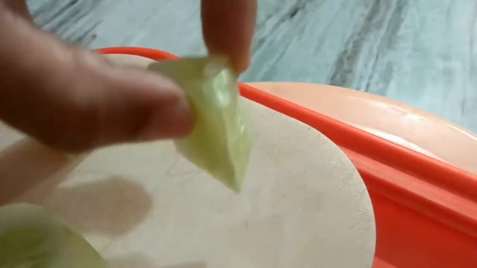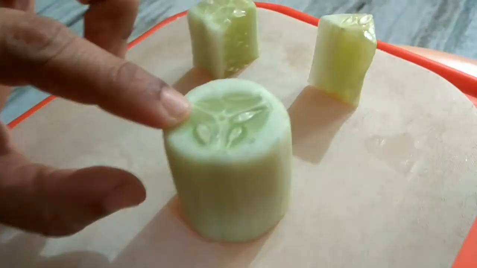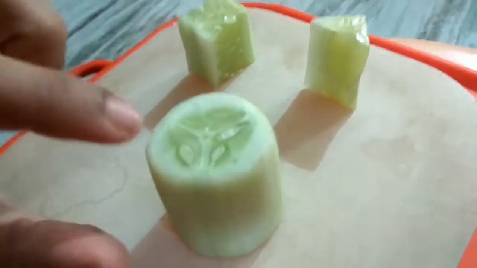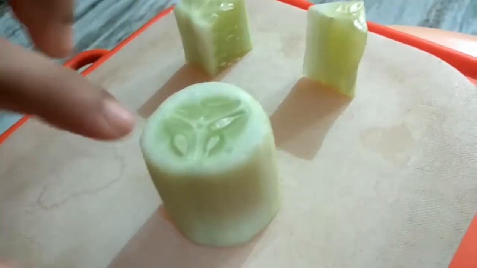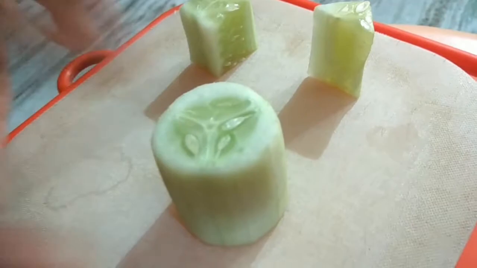This is called a triangular prism. And this is a special kind of prism which has bottom and top in the shape of a circle, so this is called a cylinder. This is a special case of prism.